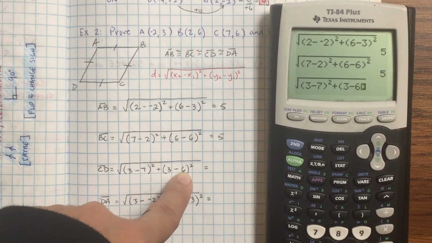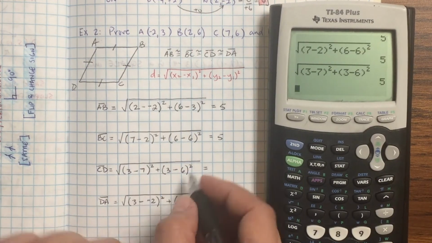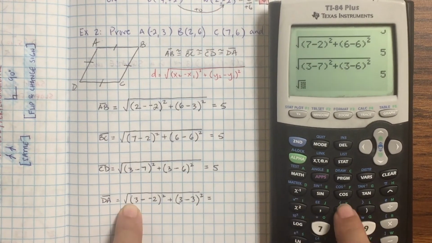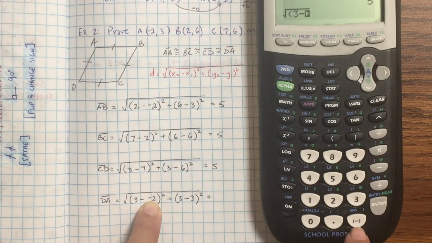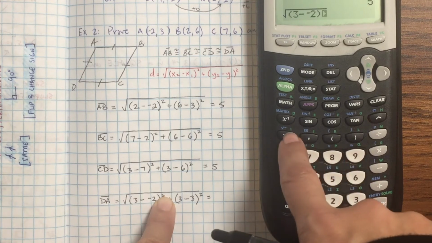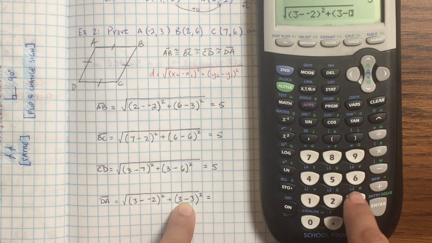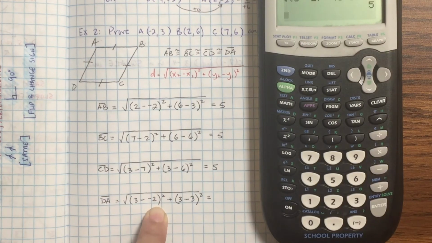Listening check, put a box around CD. And then double check it before you press enter. Alright, we'll do the last one together. So shift squared will give you that. Open parentheses 3 minus negative 2, which the negative button is right by the decimal at the bottom. Close parentheses squared, plus, open parentheses 3 minus 3, close parentheses, squared. Make sure it matches, equals 5.